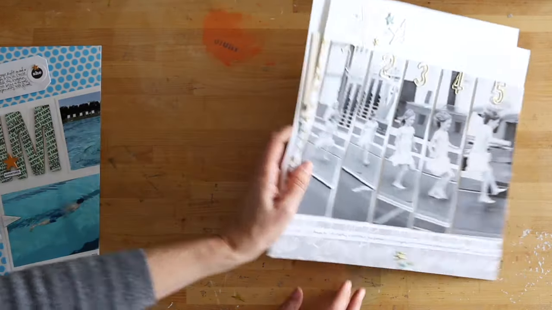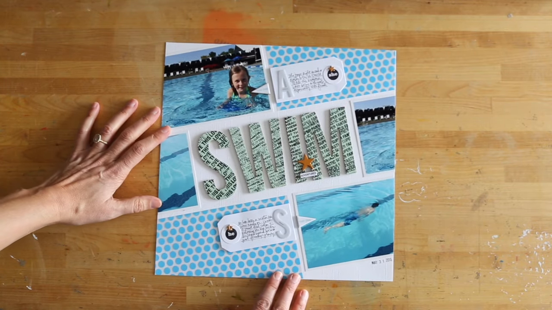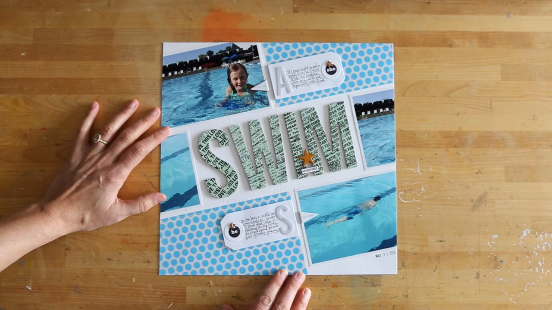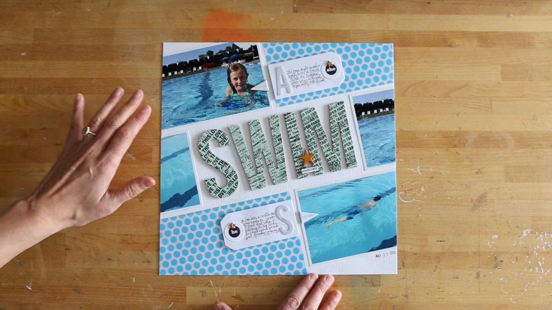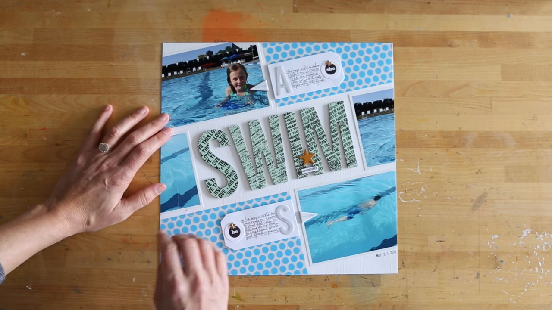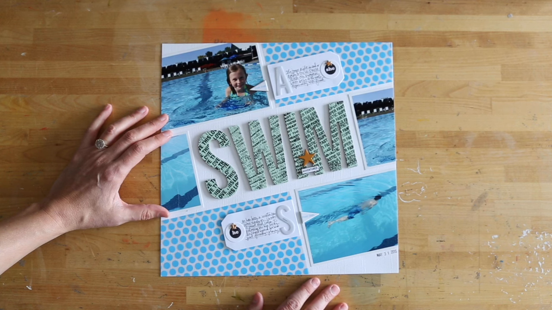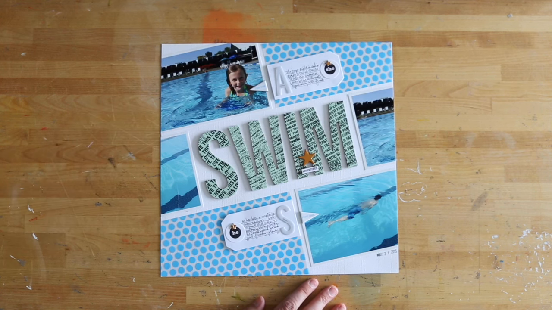And then one more here, and like I said, I probably missed a couple, but I just wanted to give you a better idea of the layouts that you will see being created within this workshop. So this is type on type, taking those chipboard letters or some of the larger letters and stamping directly on them to create your title as well.